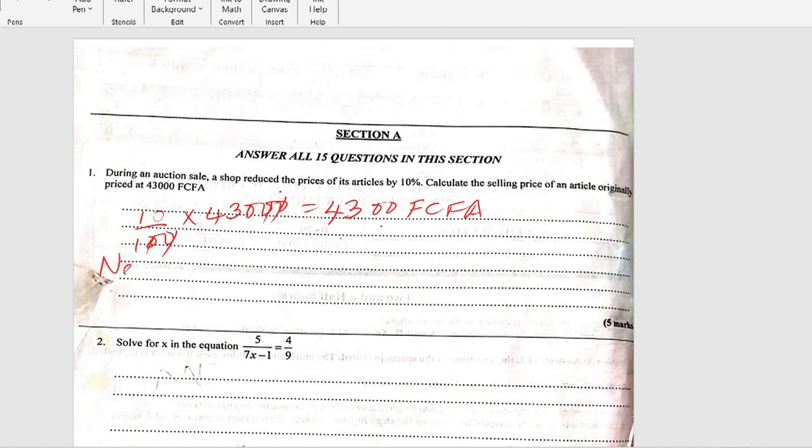So the new selling price will be 43,000 minus 4,300. This will be the new price of that article. Okay, so when we subtract, it gives us 38,700 francs CFA.